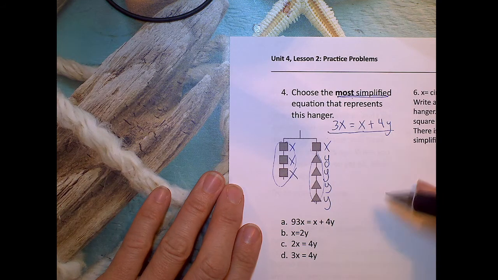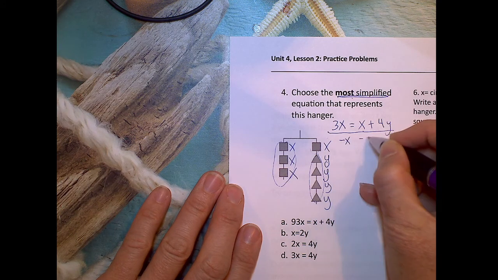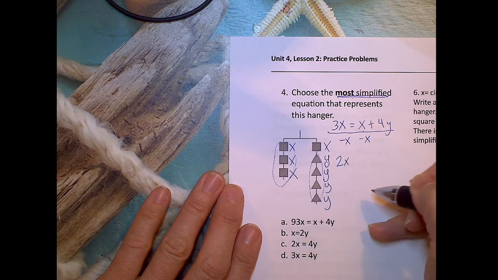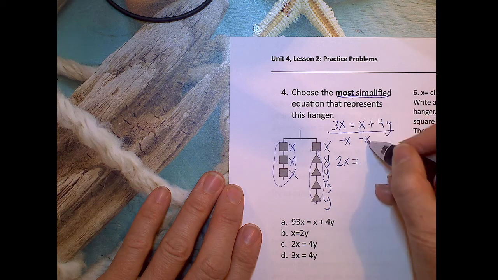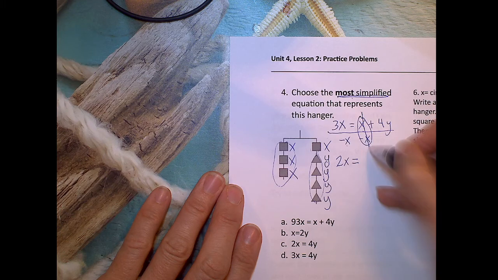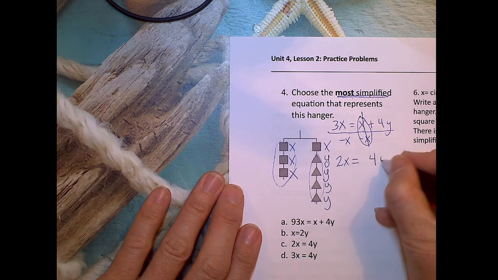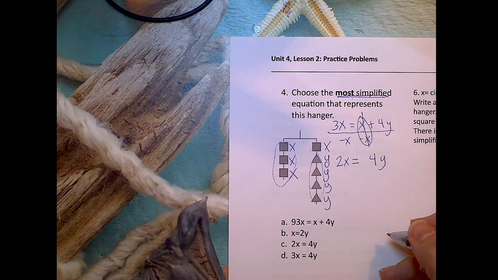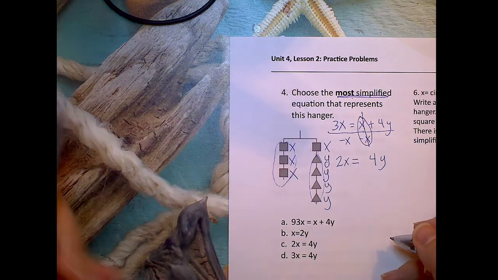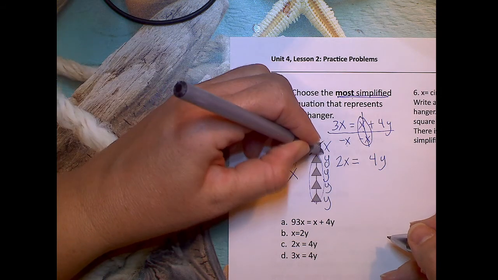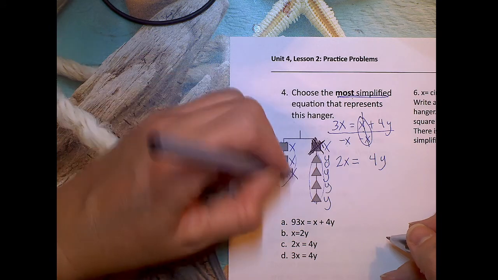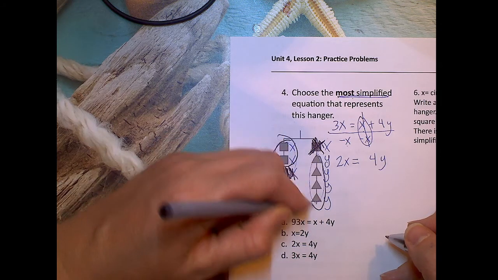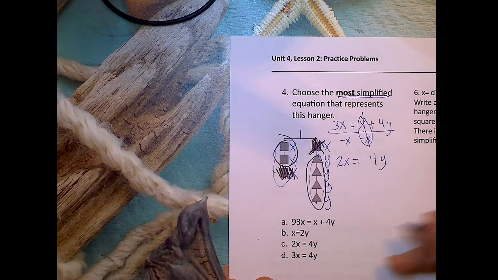Now I can simplify this by subtracting an x from each side. 3x minus x gives me 2x. And that is equal to x minus x is equal to 0, so that cancels out. So that's equal to just 4y. Now looking at the equation, you can see that is true. I can subtract an x from the right side and an x from the left side, and I get 2x equals 4y. So you can see that's true.